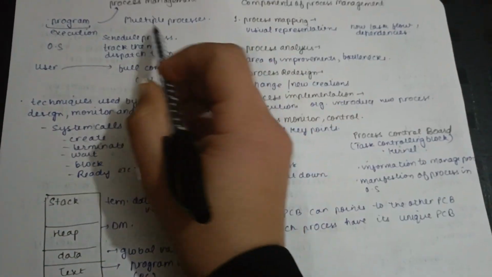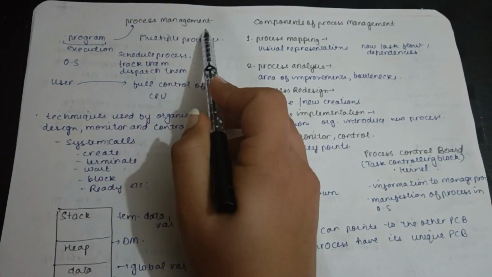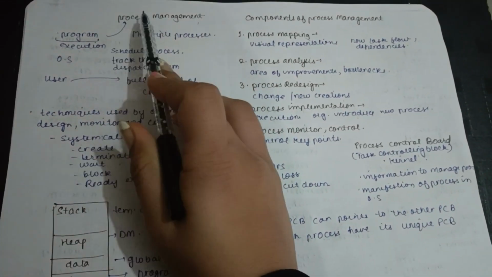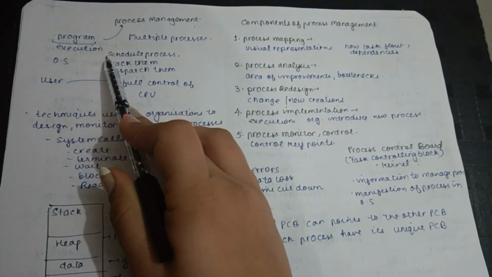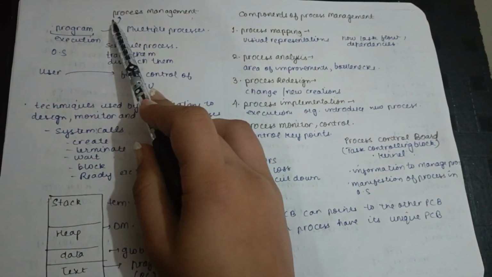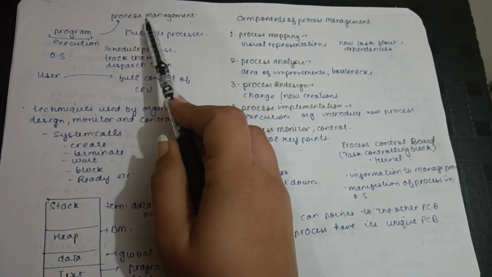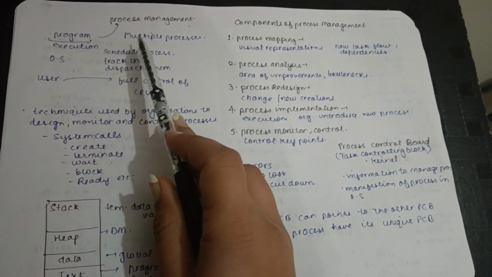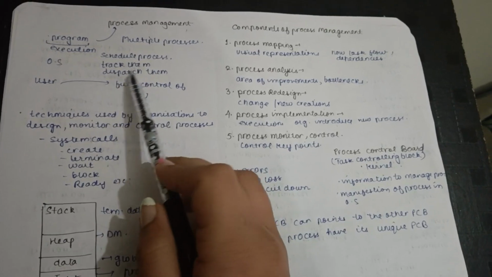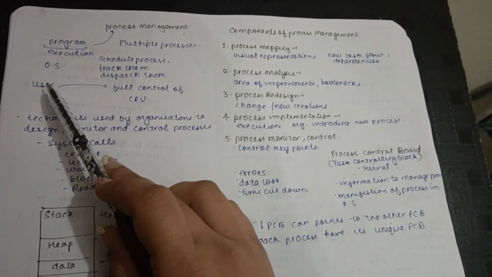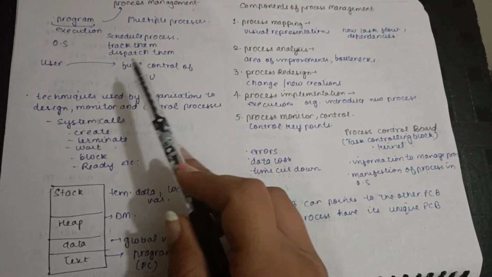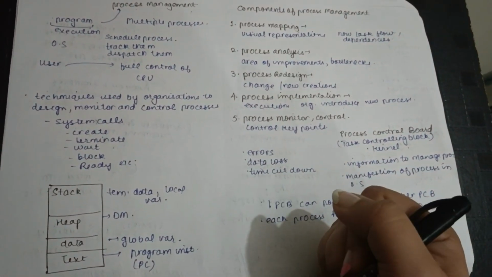The next one we start with is process management. It is a very, very important concept of the operating system. So what's a process? It's a program under execution. There could be multiple processes in the computer. So a program under execution is known as a process. What's the duty of process management? It would schedule the processes, track them, and then dispatch them. And the user can get full control of the CPU. The user should think as if it gets the full control of the CPU.